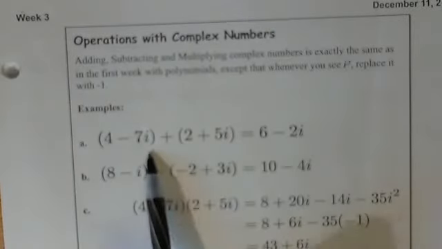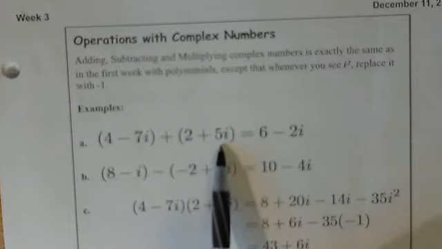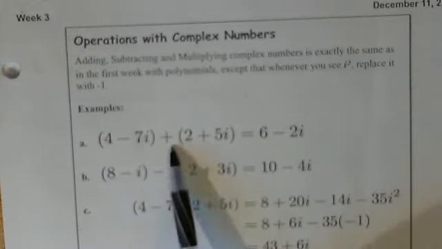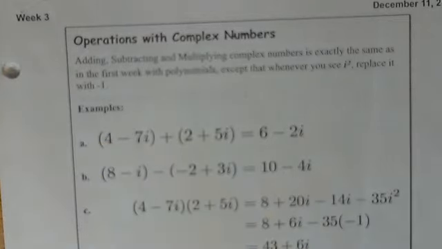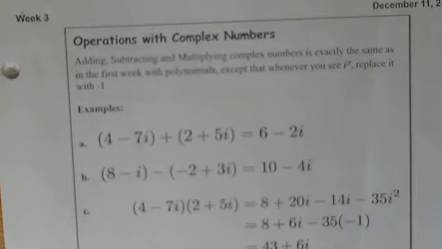(4 minus 7i) plus (2 plus 5i). Now we really don't even need the parentheses anywhere in this expression. There's nothing in front of the first set of parentheses, and a plus sign in front of the second set just doesn't do anything to what's inside. So what we're going to do is add like terms.